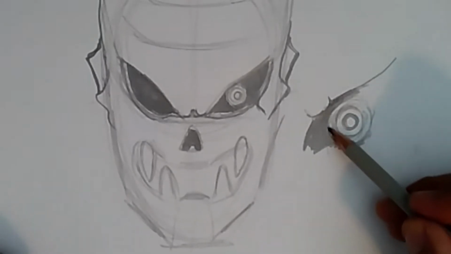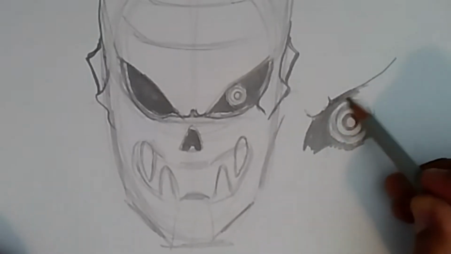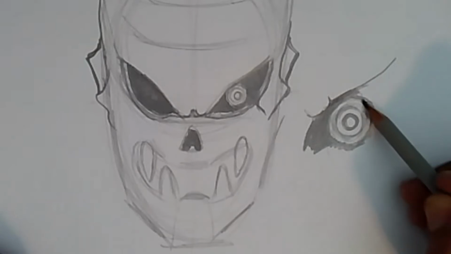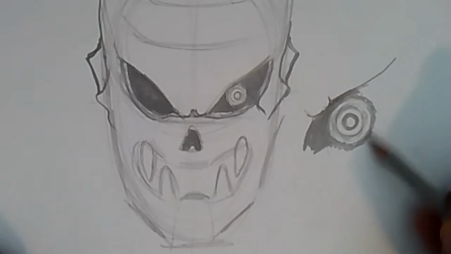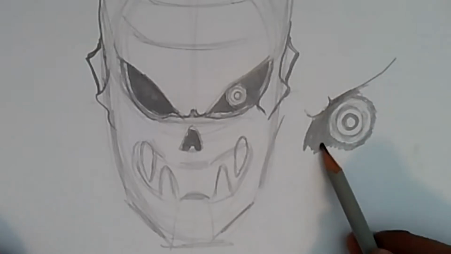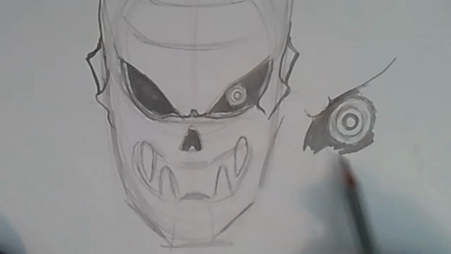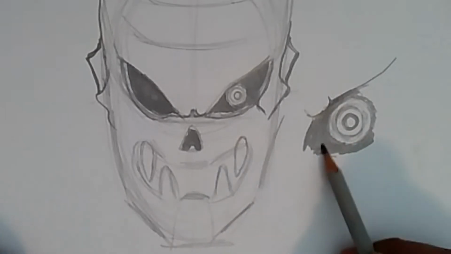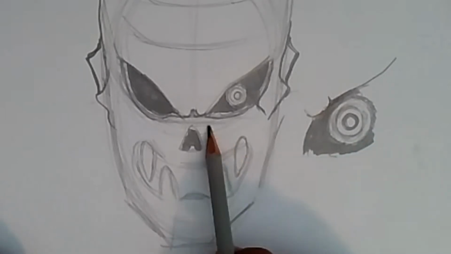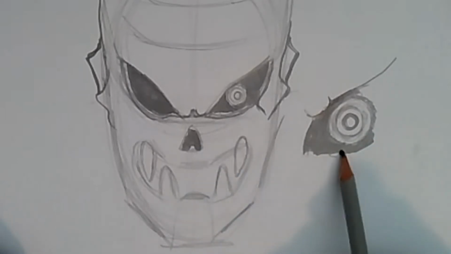If you want to, soften up these edges, this edge here, that makes it look more like it's glowing. So that eye is like here, and then the darkness, there's that ridge that I made that kind of goes down here.